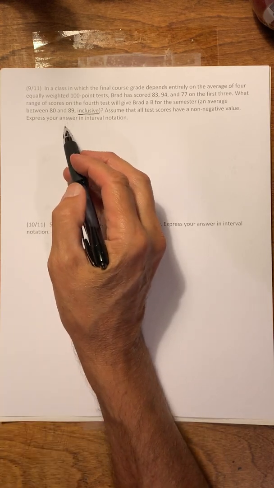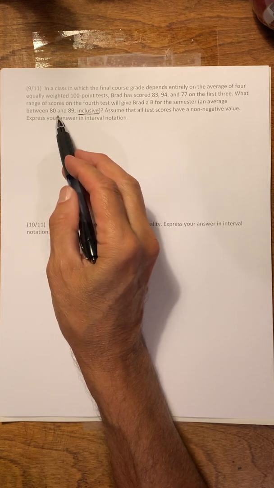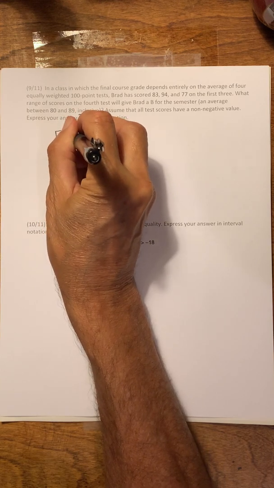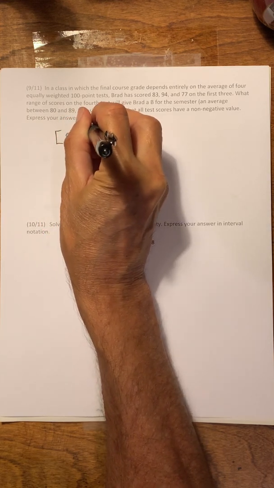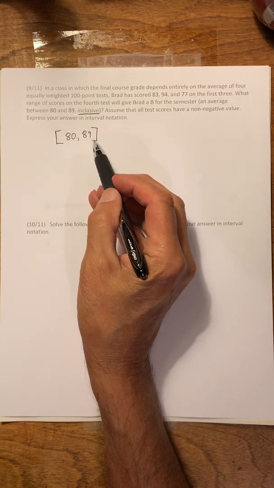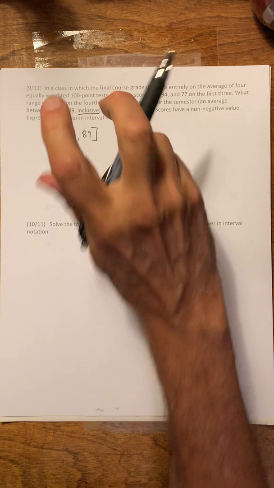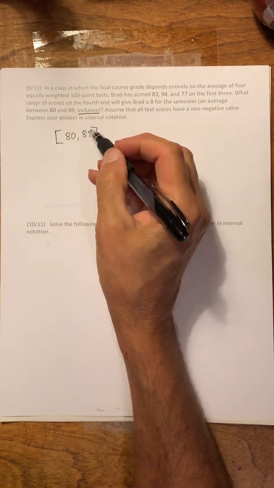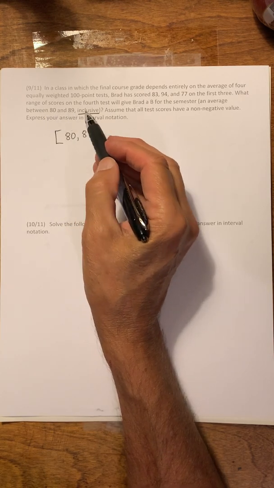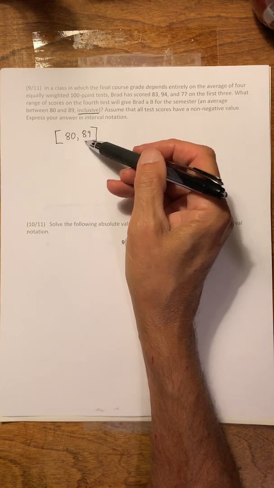Inclusive means include your 2 endpoints. So if I were to draw a picture in interval notation of what Brad needs to get, it is between 80 and 89 inclusive. Because it said inclusive, I include the 2 points. If it didn't say inclusive, just between 80 and 89, that would be parentheses. Between does not typically include the 2 endpoints. With the word inclusive added, it does. So this needs to be his average.